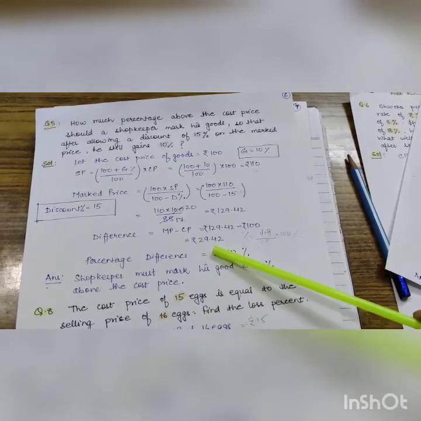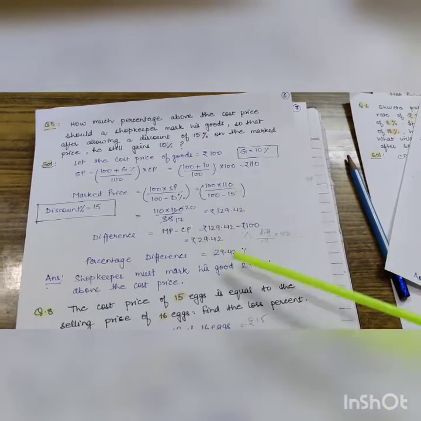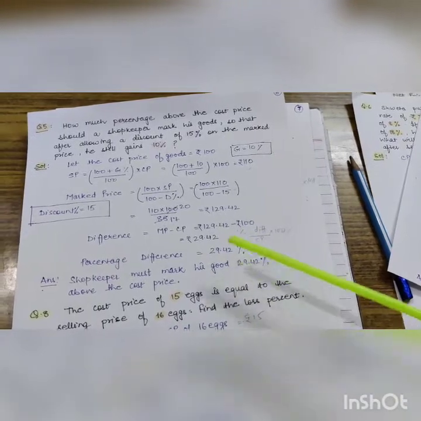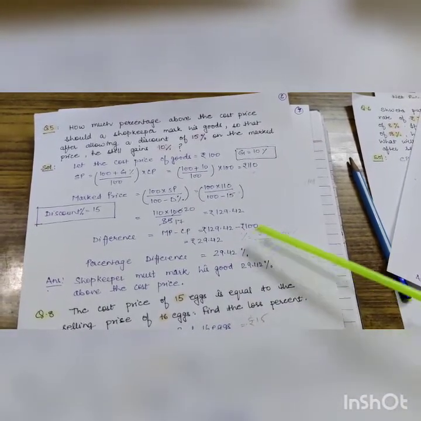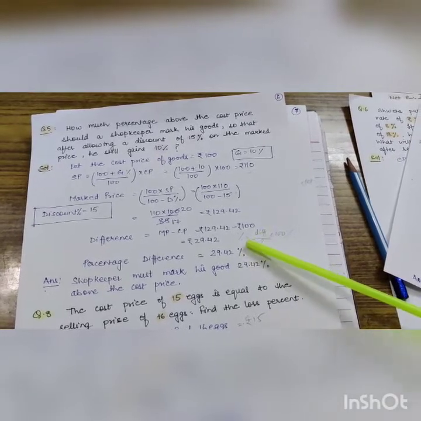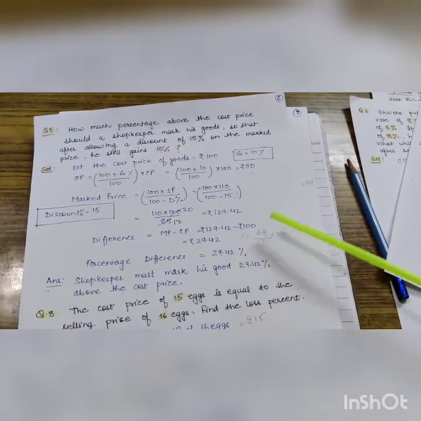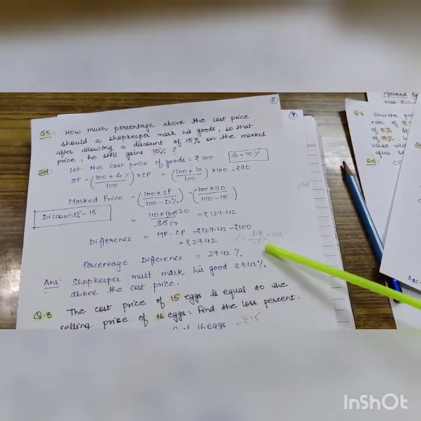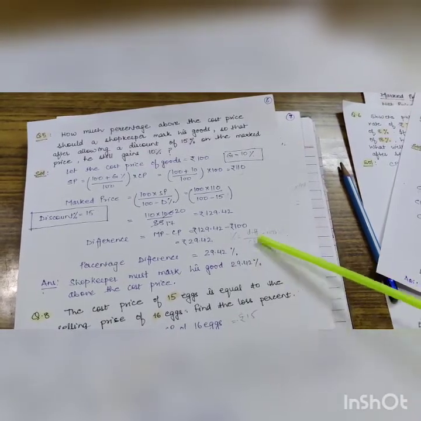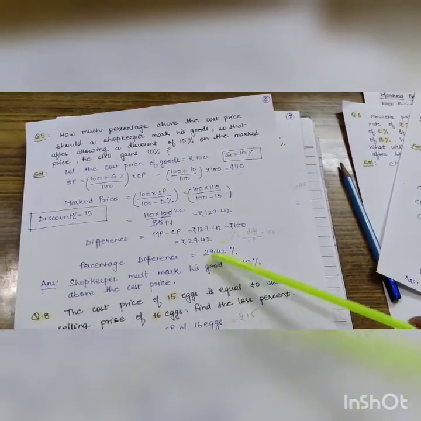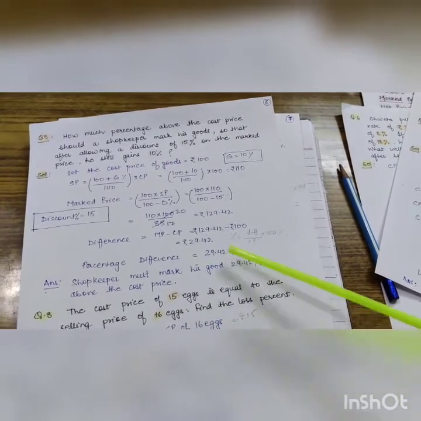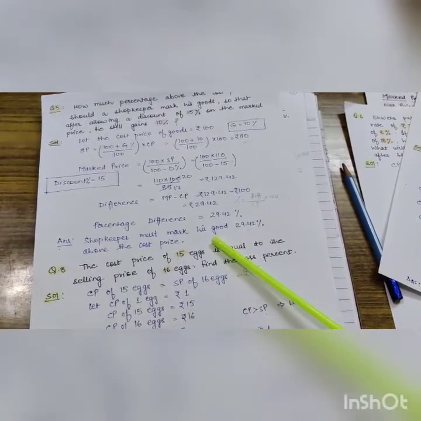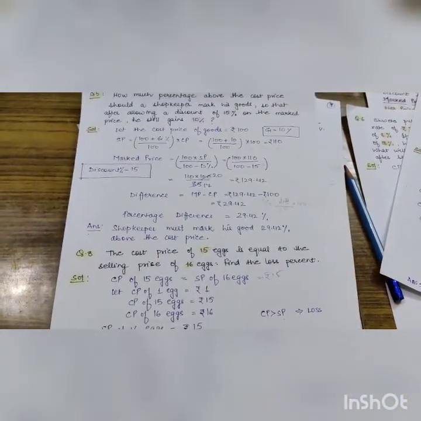What kind of a formula have you used here? See, whenever the cost price is 100, you can write a percentage sign over here, remove the sign of rupee and apply the sign of percentage. You can write it directly, but actually what we have done is we have used a formula for finding out the percentage difference. So the formula is difference upon CP into 100. So the difference is 29.42 and the CP was 100, into 100%. So 100 gets cancelled and you have got 29.42%. So this is the percentage difference. So the shopkeeper must mark his goods 29.42% above the cost price. I hope it is clear to you.